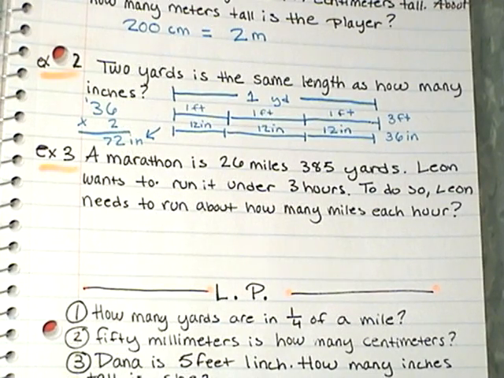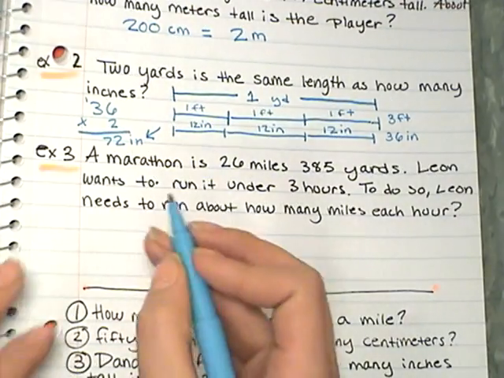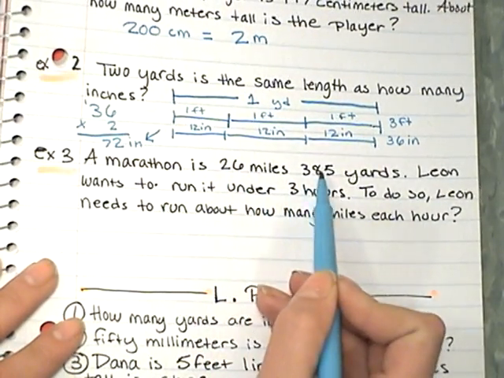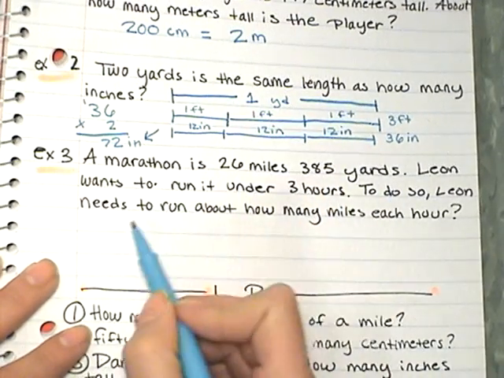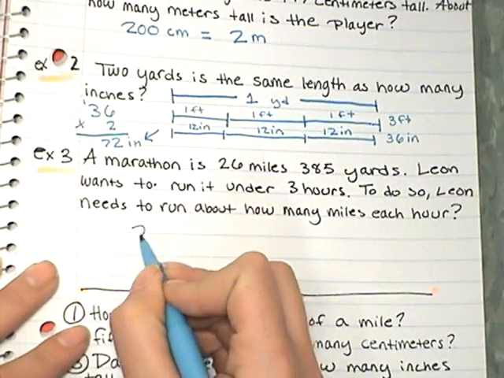If we're talking about 26 miles, 385 yards, we're going to round it up to 27 miles because it's going to work well with 3. 3 goes into 27 easily. So we're going to have compatible numbers for that. So we're going to round this 26 miles, 385 yards up to 27 miles.